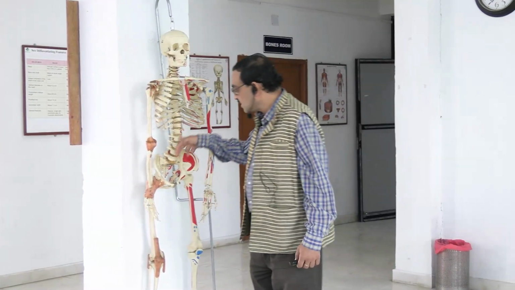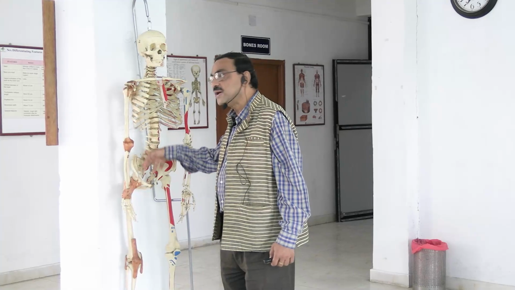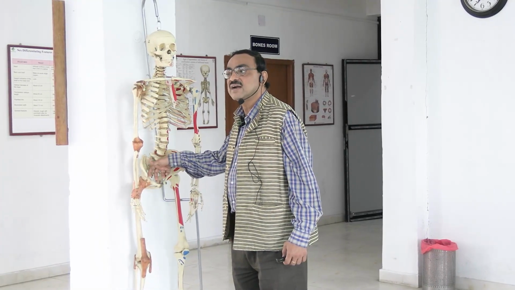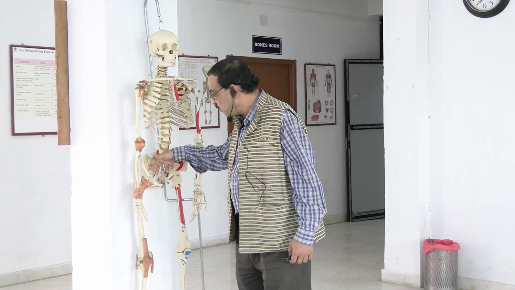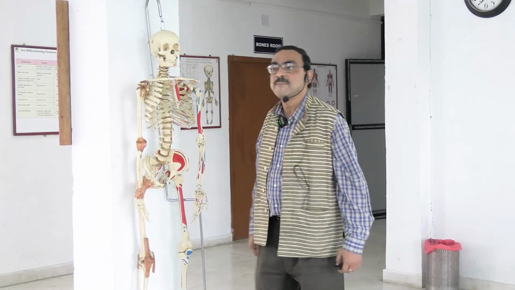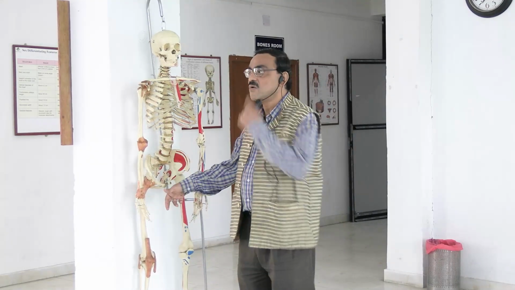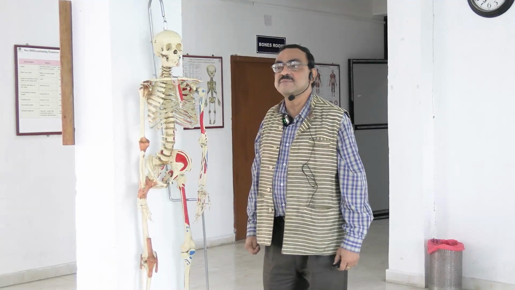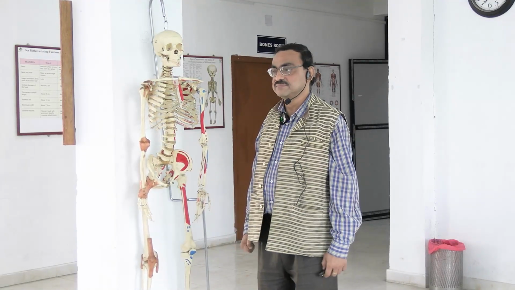So this nerve and all the vessels, that is external iliac artery, when it passes below the inguinal ligament, it becomes the femoral artery.